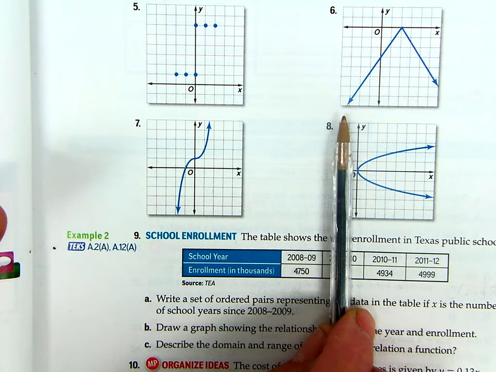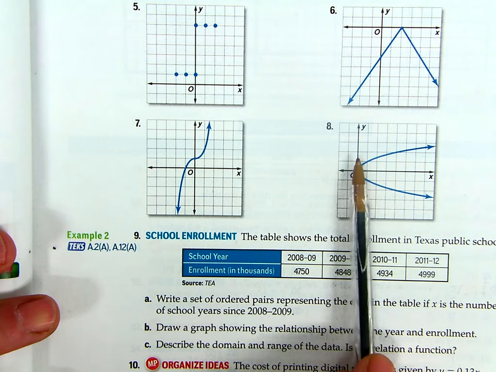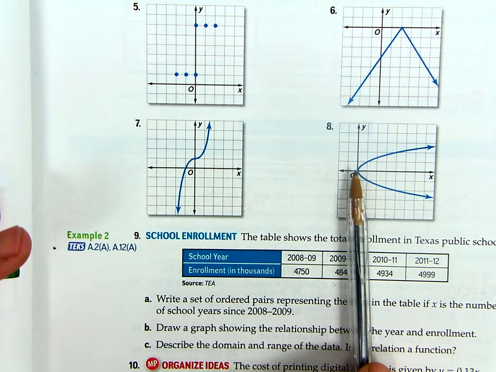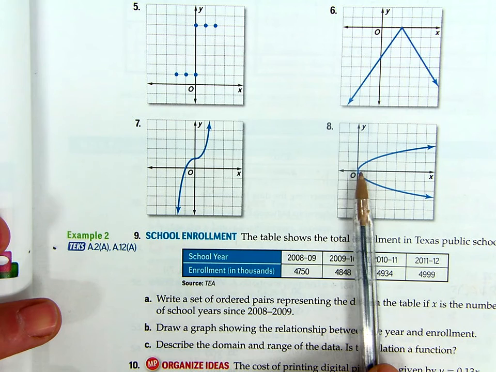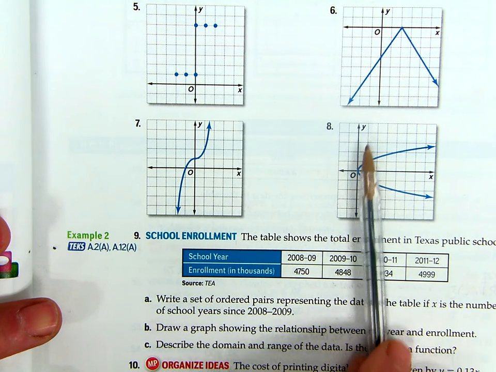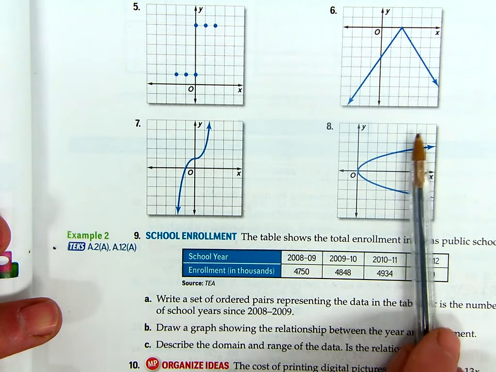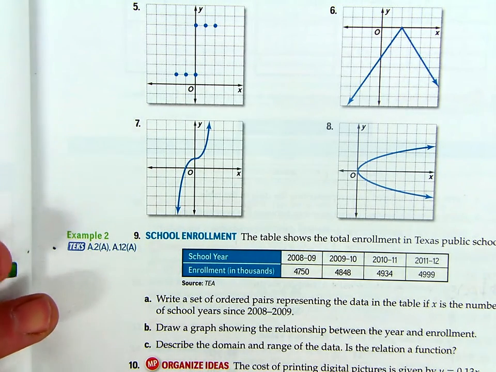That's not more than once. I could draw a vertical line right here on the y-axis, and it touches my graph 1 time. Okay, that's all right. That doesn't disqualify it. But as soon as I get to the right of 0, now it's impossible for me to draw any vertical line that doesn't touch this graph more than once. Fails the vertical line test.